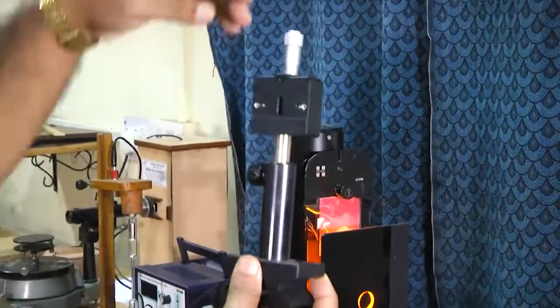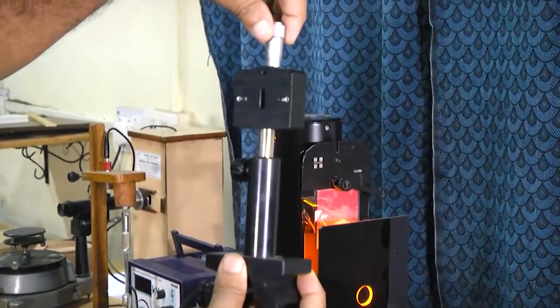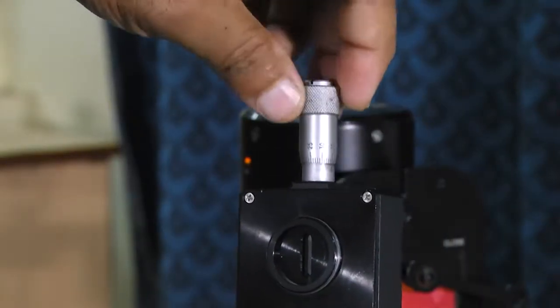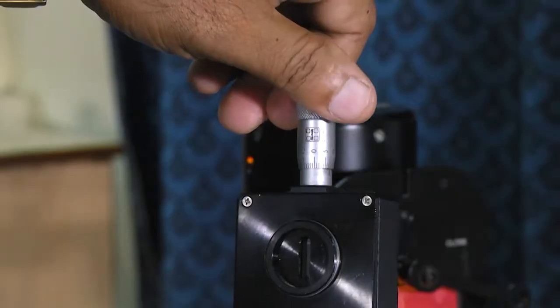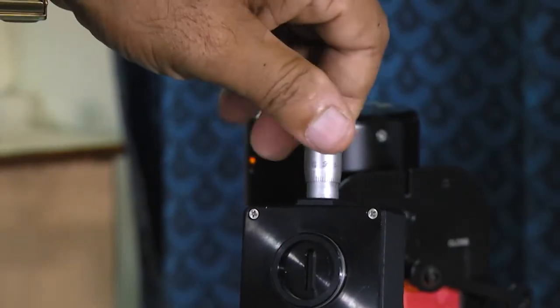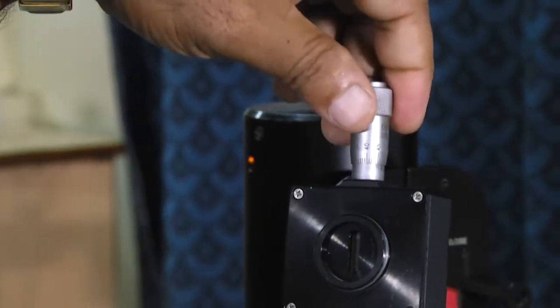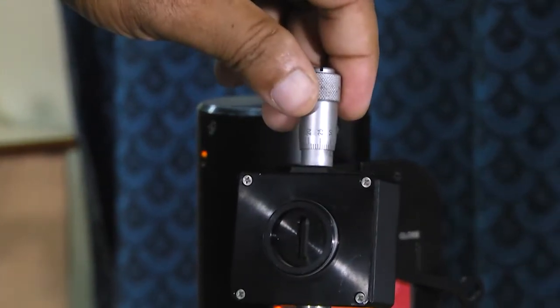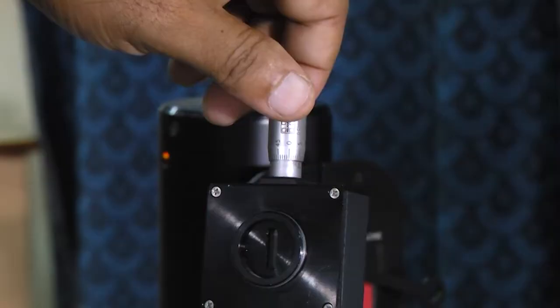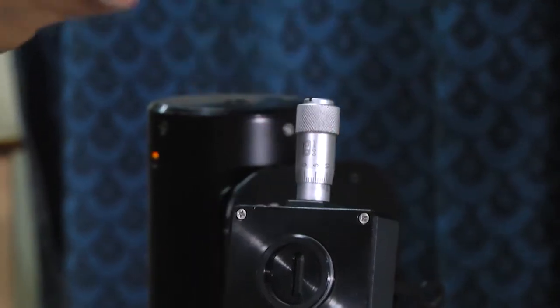Okay. I can increase and decrease the slit width. Now, I am opening. So, slit width you can control. Okay. So, generally we keep slit width very small, yes, at this end.